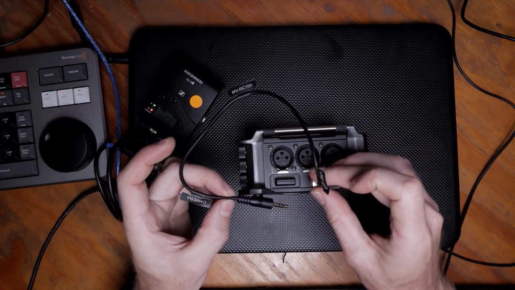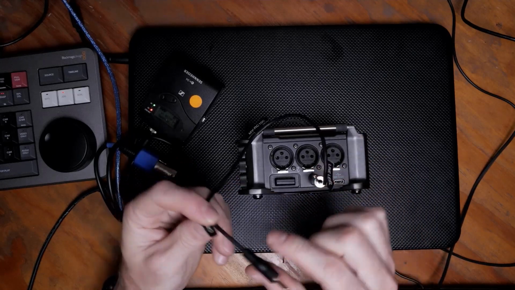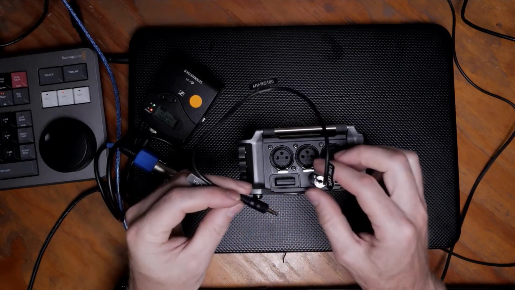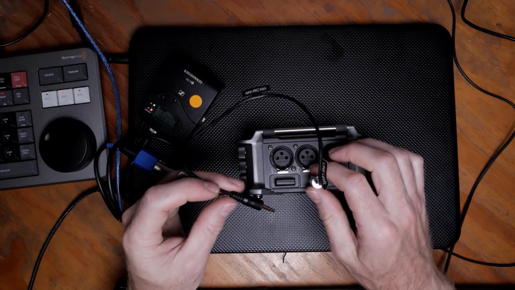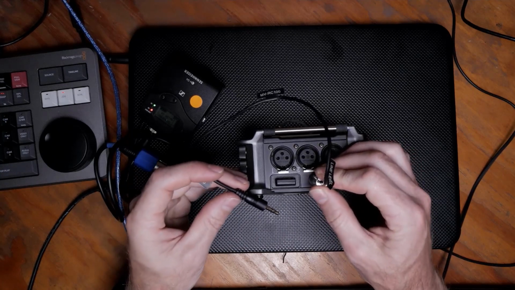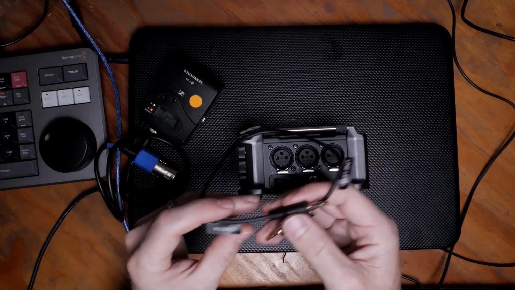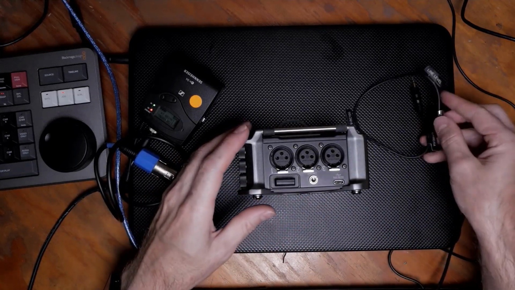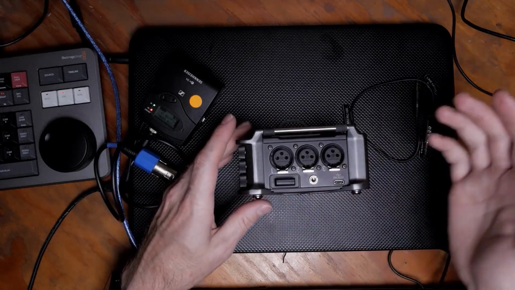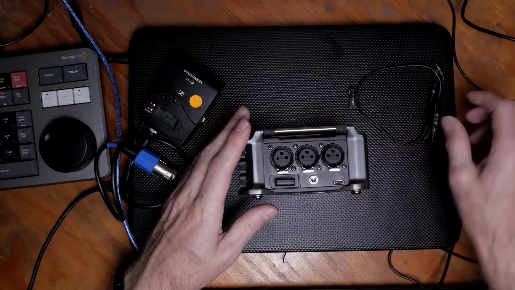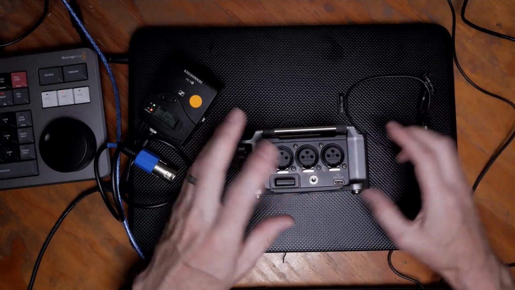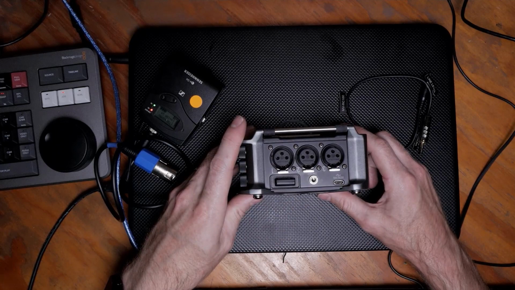It goes into the line out, and it's labeled camera on this end. What it does is convert your line level output to a mic level output for the camera. Otherwise you might get distortion or just bad sound quality on the camera. So this cable is especially for that.